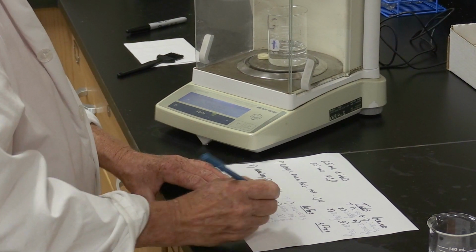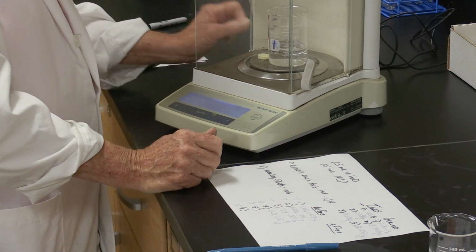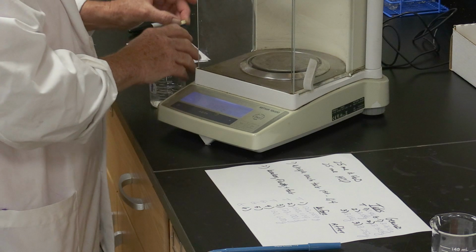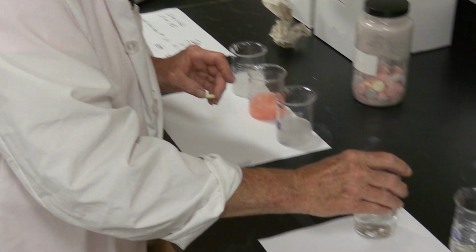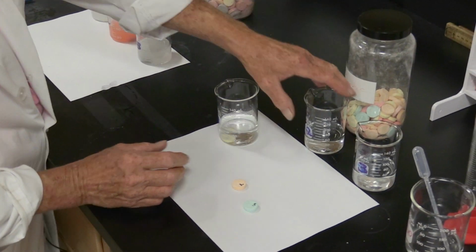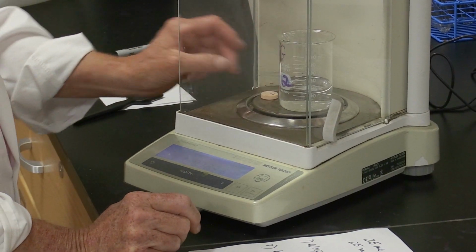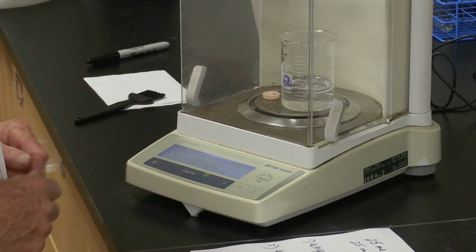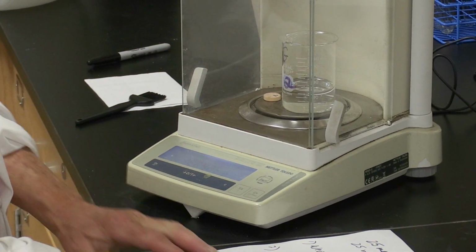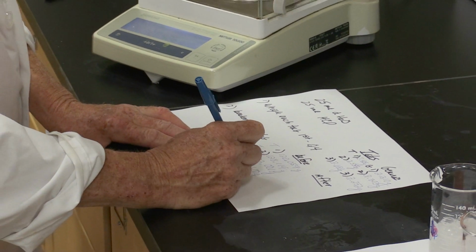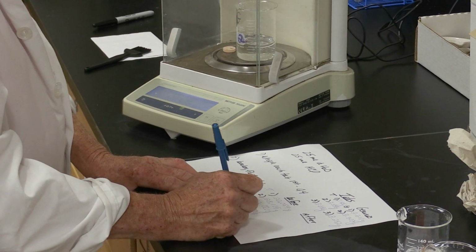120.600 grams for the first generic. Drop the tablet in. The second one, 120.426 grams.